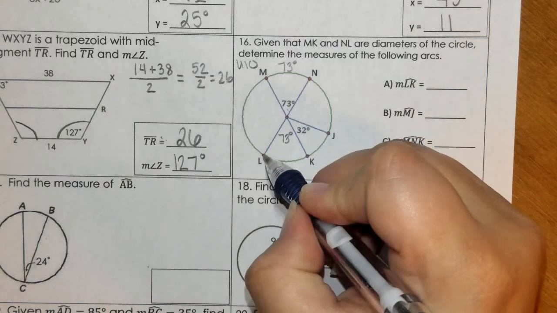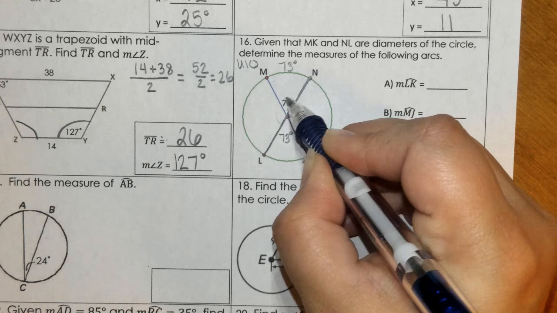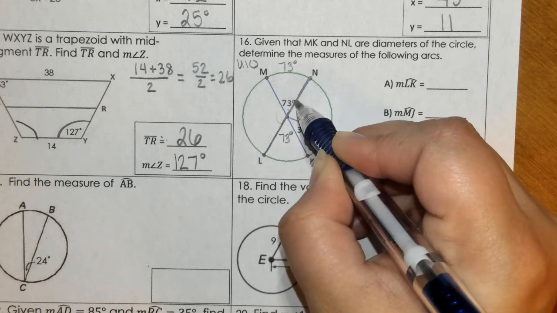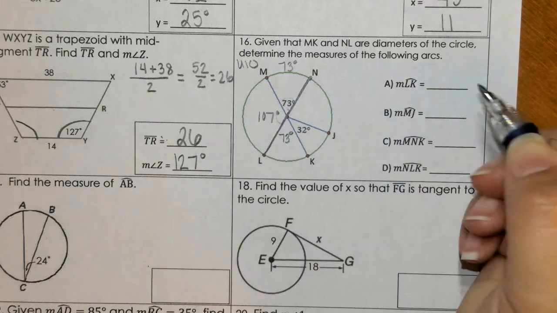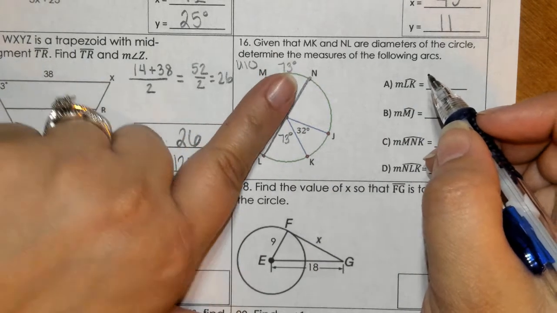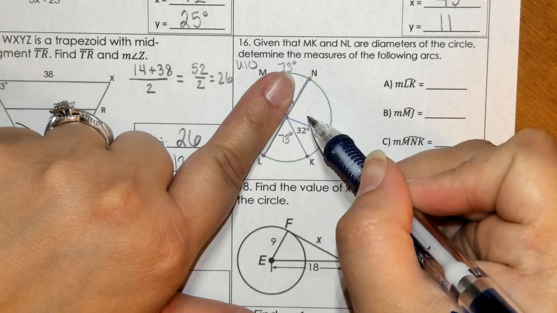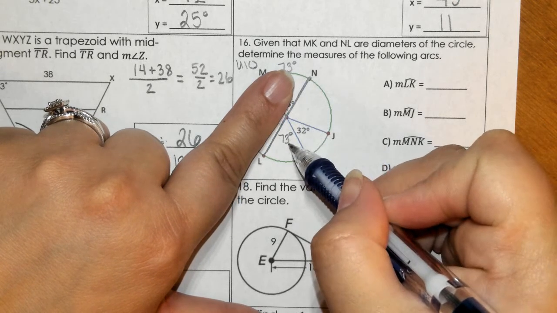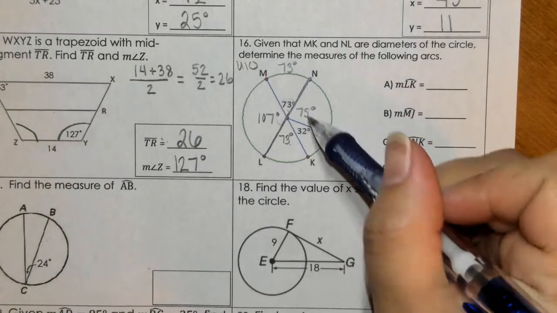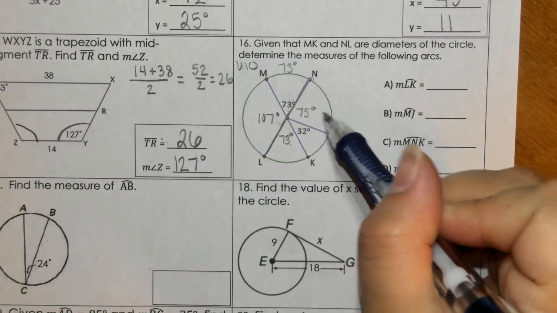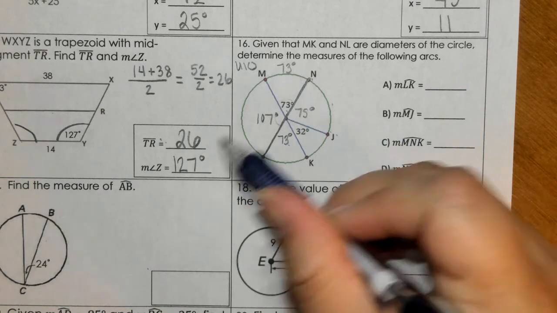We also know that LN is a diameter, so this makes 180 degrees. And so 180 minus 73 is 107. And then again, on this side, this would be 180 also. And so 180 minus 32 minus 73 gives you 75. Alright, so NJ, that's going to be 75. JK will be 32, etc.